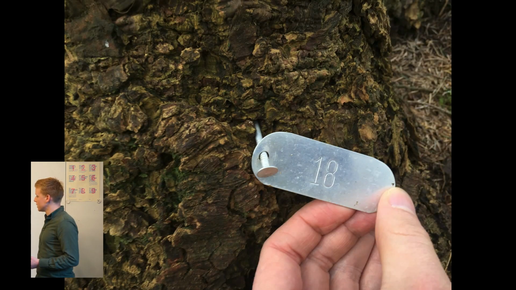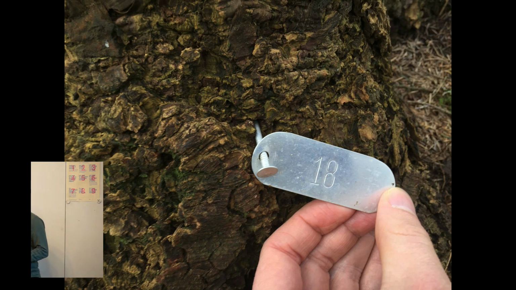Yeah, so we started with exploring, like we went into the field and we were like, okay, how does this work, how do you do this, what do we need to take into account? And it turns out every tree is labeled. It's actually quite organized.